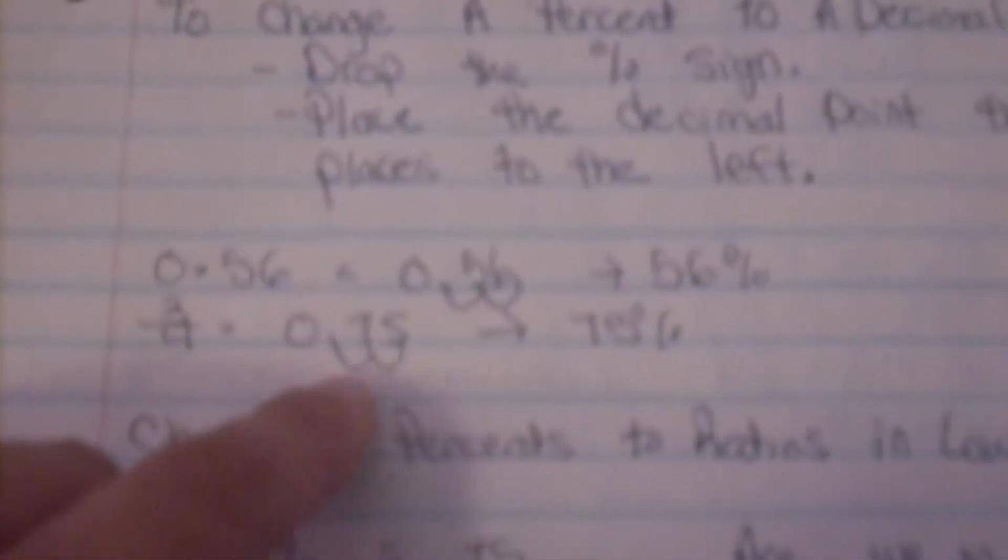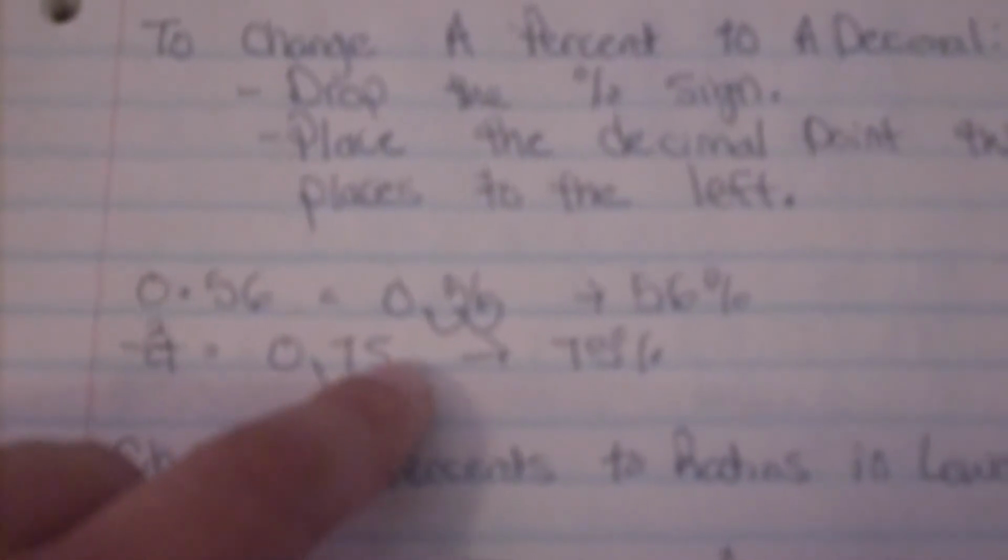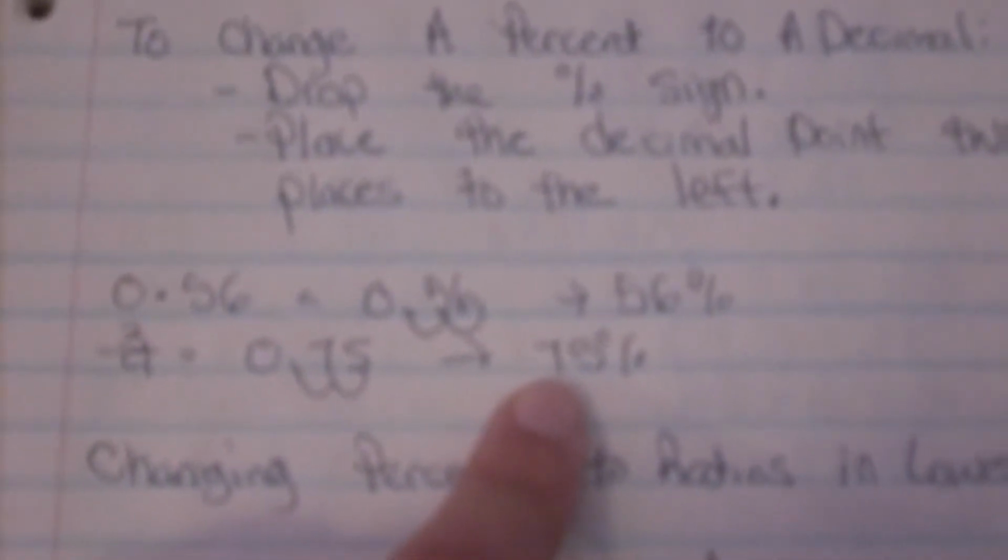Now if we have a fraction, so 3/4. Remember that 3/4 is 75 over 100. So our decimal is going to be 0.75. Once again, we're going to move our decimal 2 places to the right, and when we do that, we get 75%.